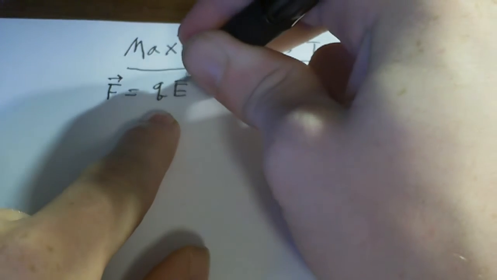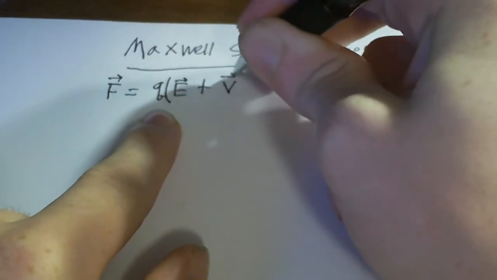Hello, I'll be deriving the Maxwell Stress Tensor. So, let's apply the Lorentz force. The force on a charged particle is the charge of the particle times its electric field plus its velocity cross the magnetic field.